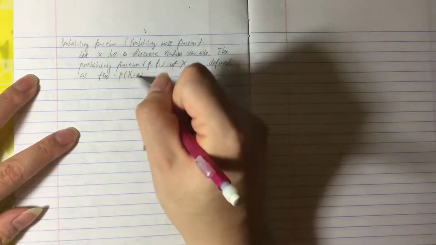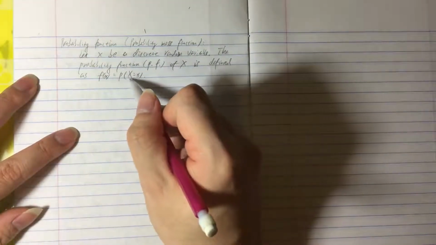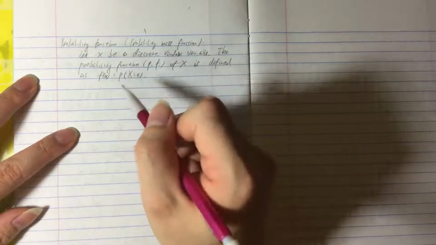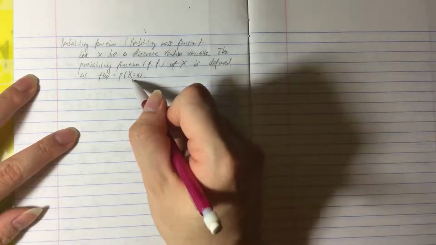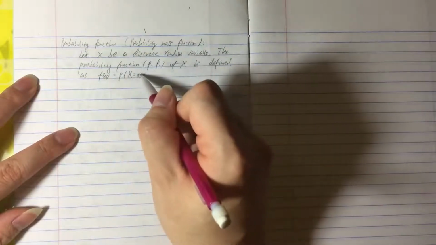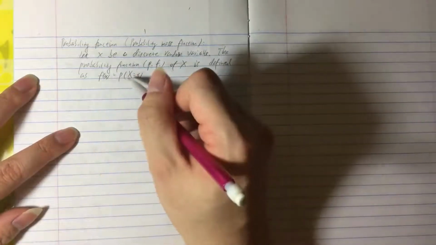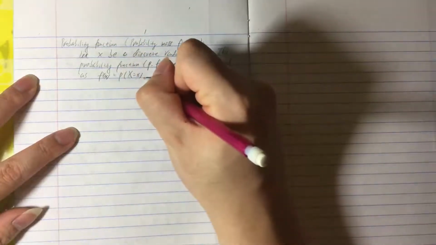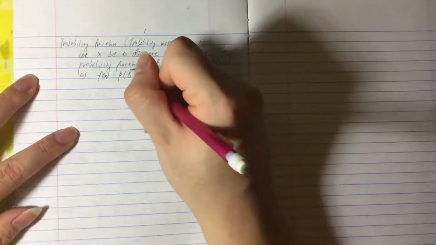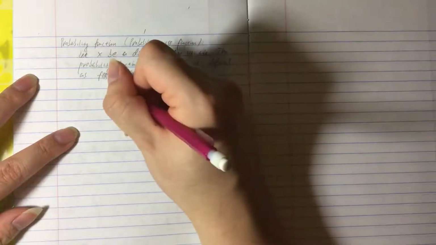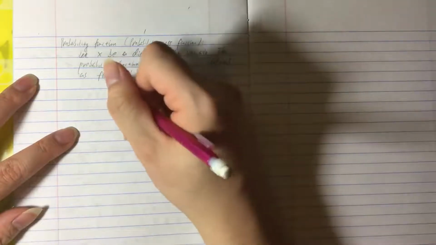This x and this x are lowercase x. We can plug in values for the lowercase x, but this X is capital X. It represents a random variable. We cannot plug in values for a random variable. This X stays the same. For these two lowercase x, we can plug in different values.